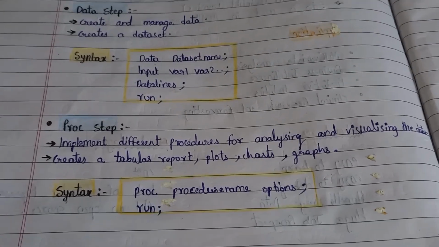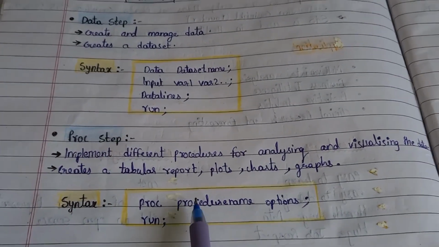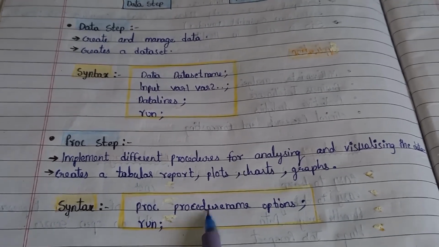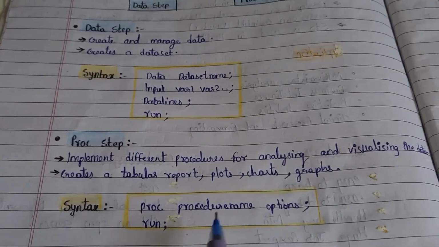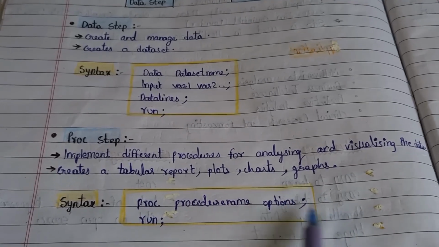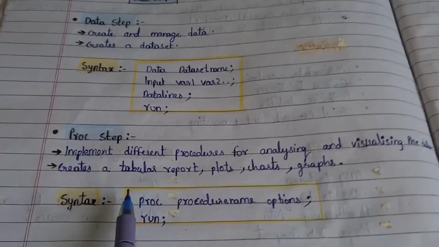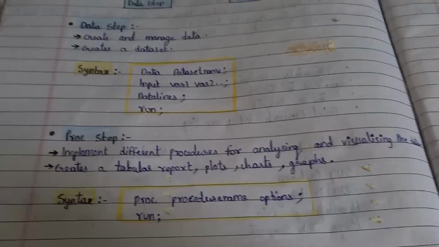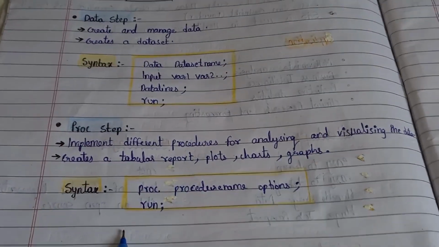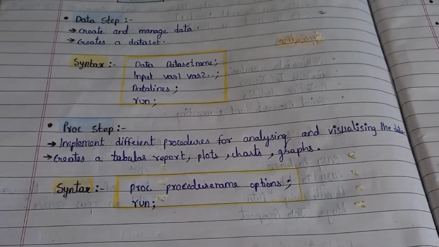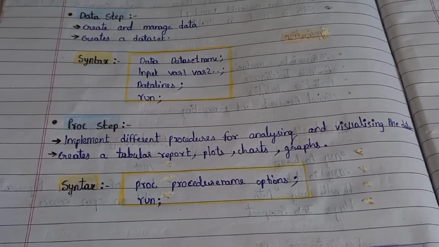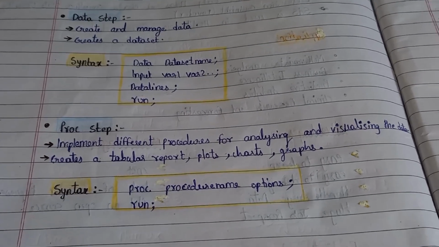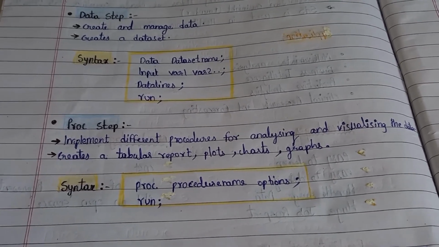What procedure name can you write? You can write print, and I'll explain it in the next part. Then options, semicolon, run. The proc step ends with a run statement. So this is the data step and this is the proc step. Clear? In this way we will begin with the program. It will be easy, no need to worry about it. You just continue watching my video.